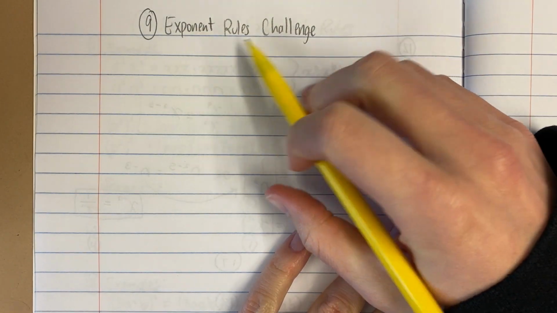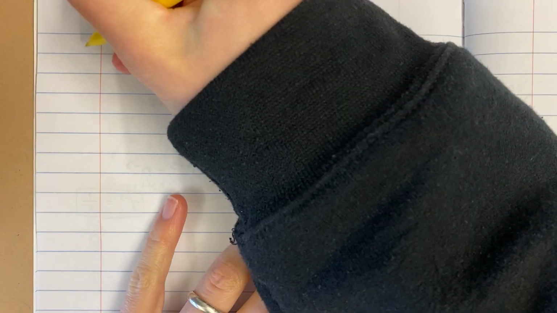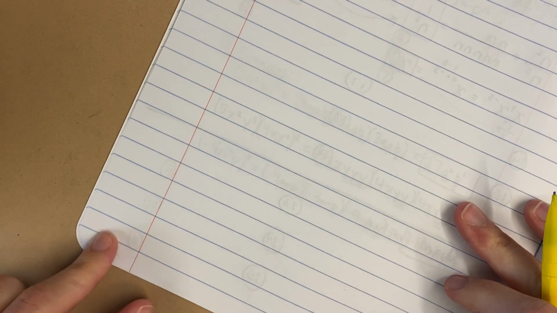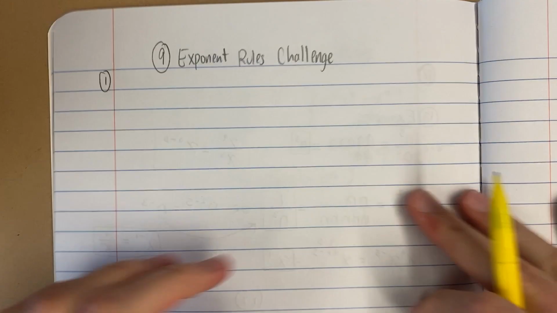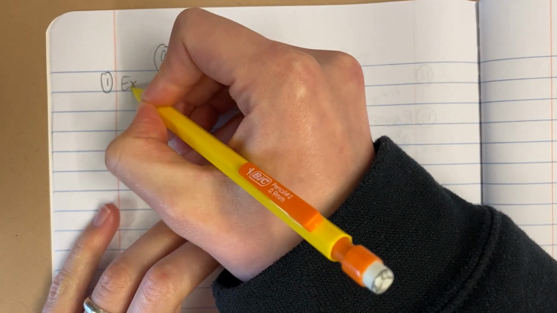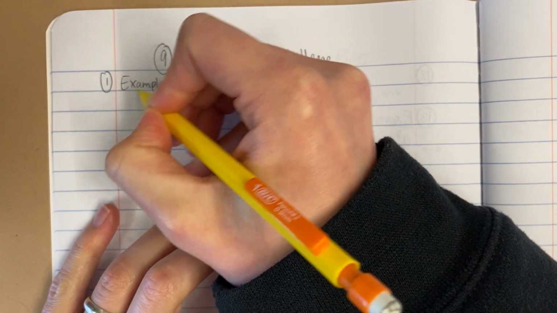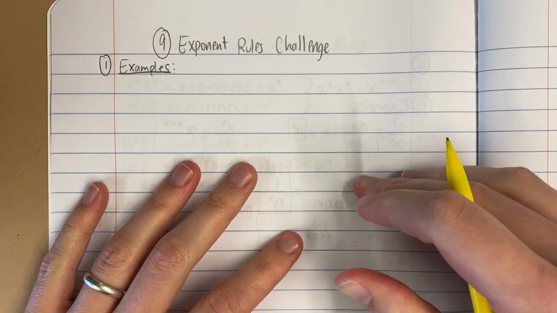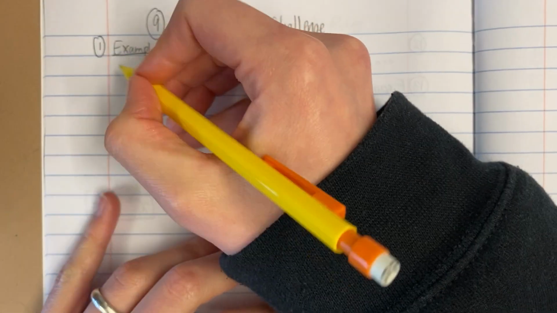All right, welcome to the Exponent Rules Challenge. Here we are in question 1, and I am on page 14. I'm going to use 14 and 15 for this assignment. Here are your first round of examples. We're going to spend a little bit more time on negative exponents in this challenge.